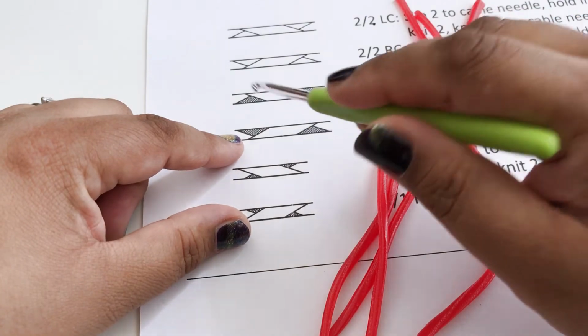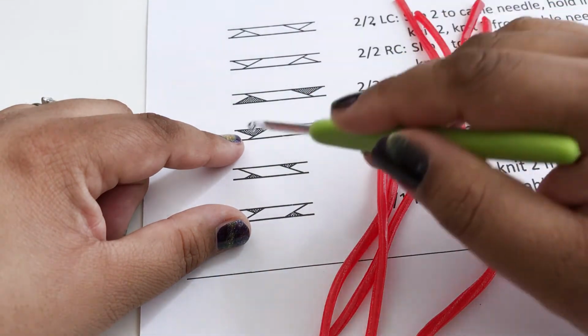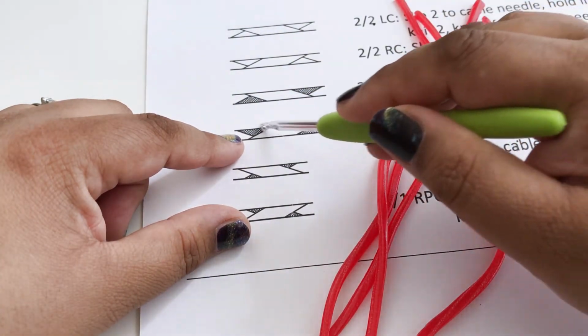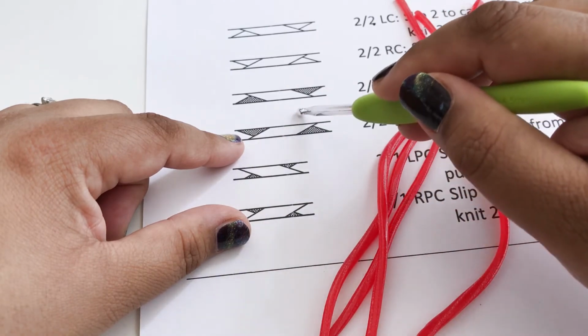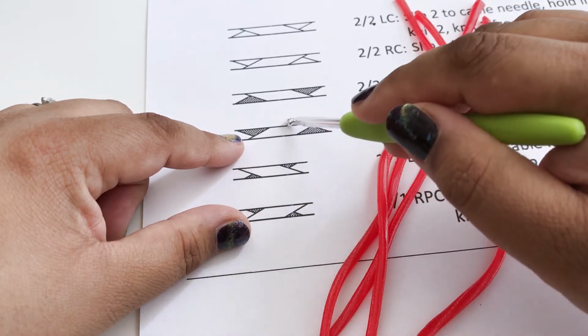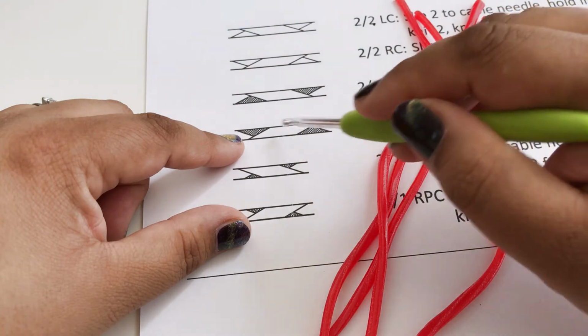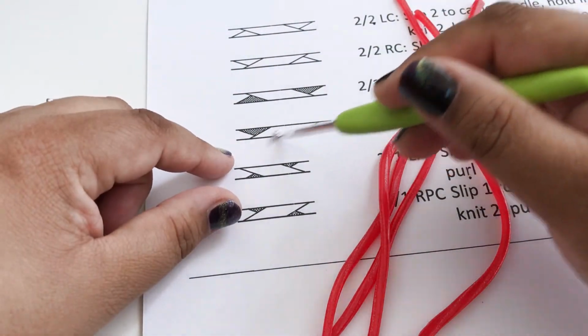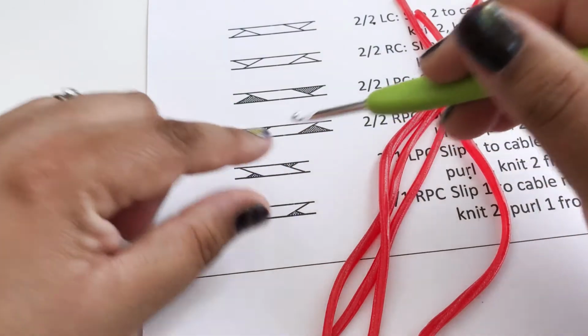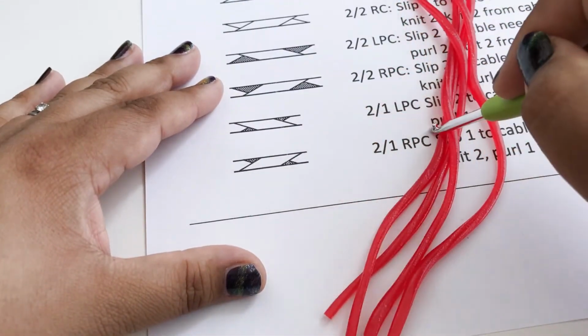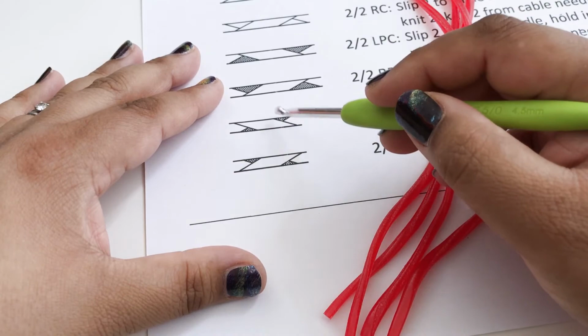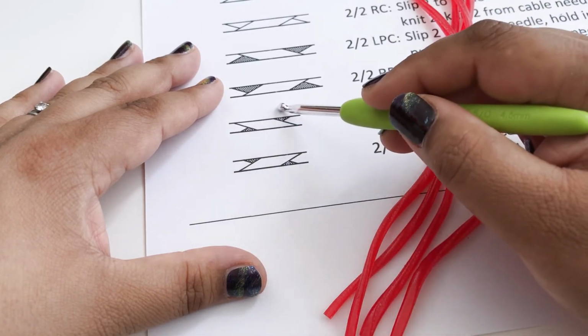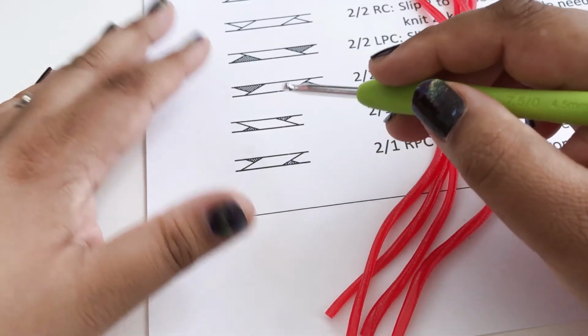Now this one is the same as the 2 over 2 right cross, right? 2 stitches go over 2 stitches. This one is in the front, so this is a right cross, and these ones are shaded, so that means that they're purls. So 2 over 2 right purl cross. Here you can see that the shaded section, the section behind, is smaller, and it should be half the size.